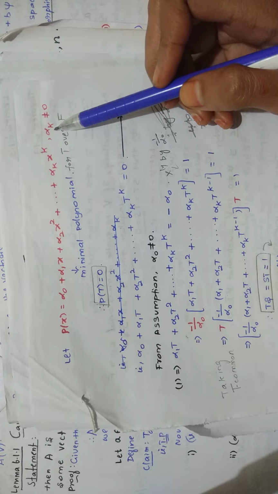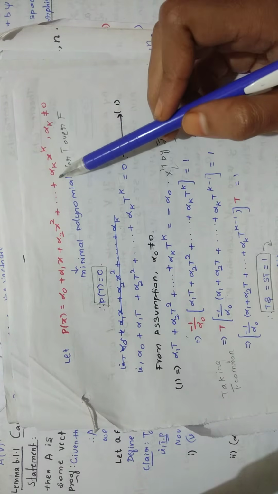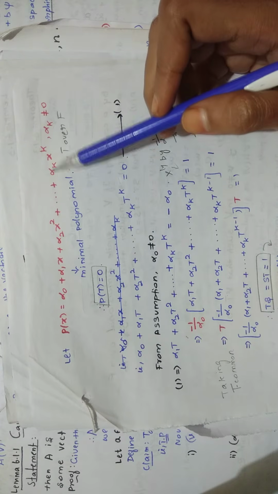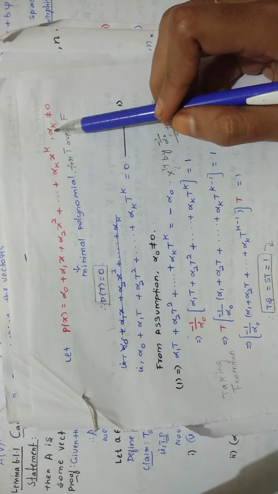That is the condition, because if alpha k were equal to 0, the degree of this polynomial would decrease, and we don't want that to happen. So that is why this condition is a must.